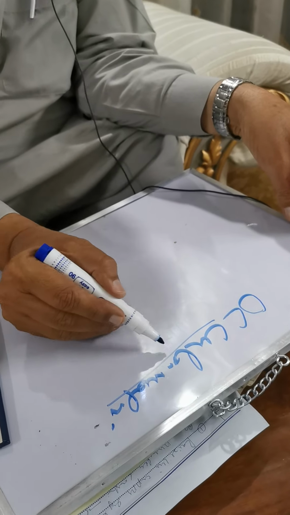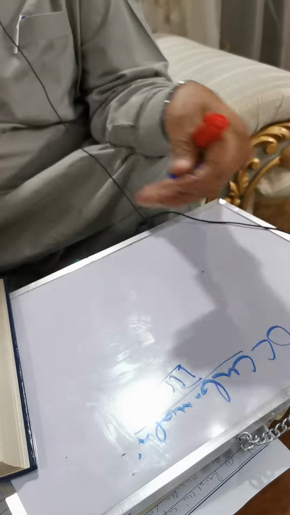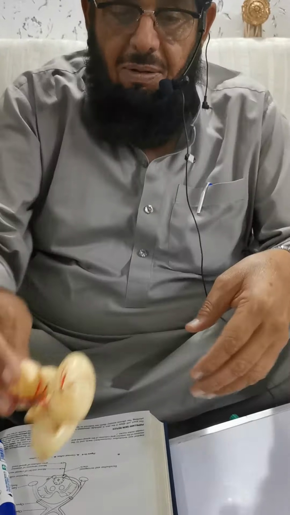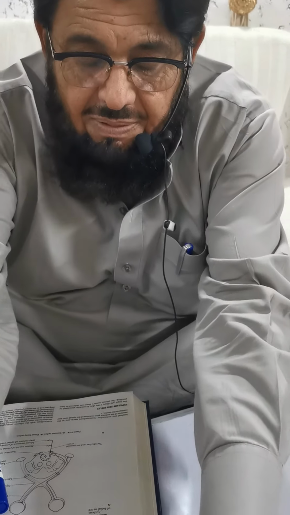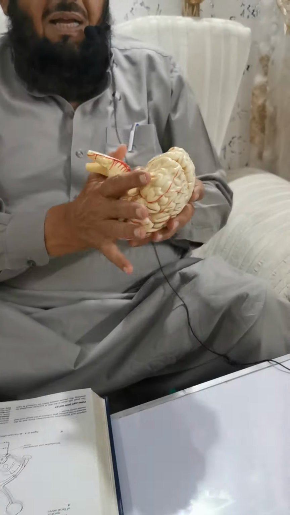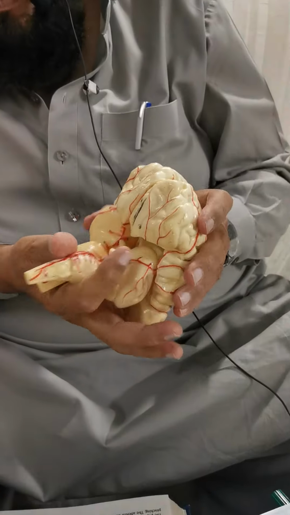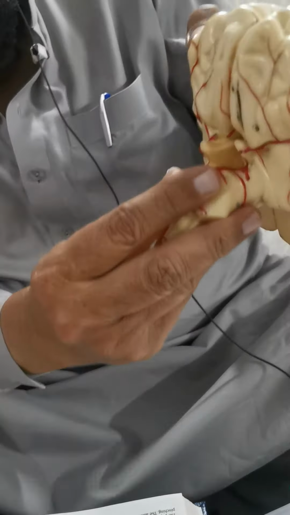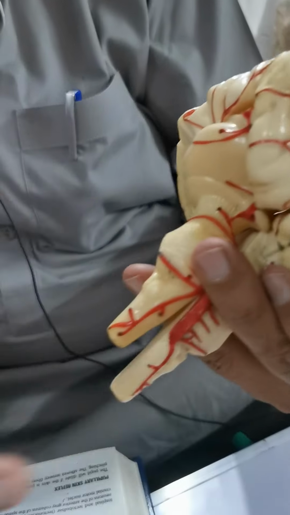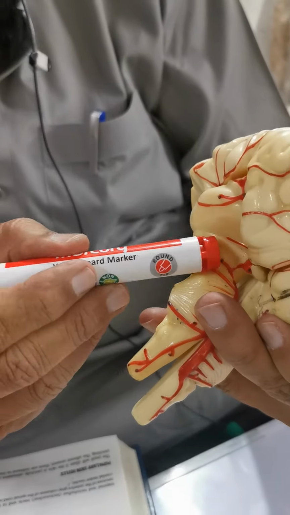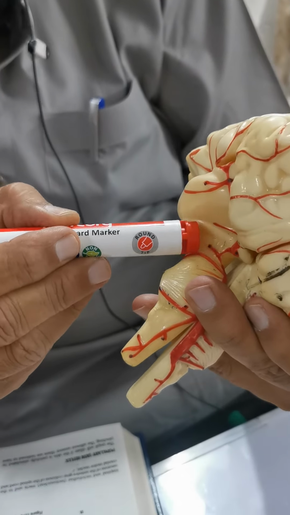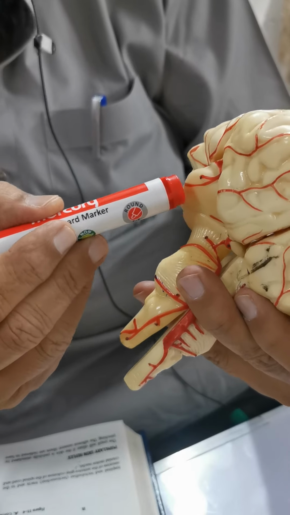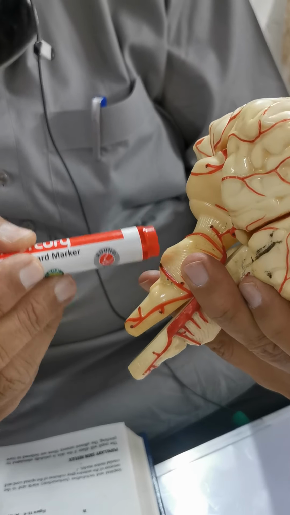Oculomotor nerve, it is the third cranial nerve, and note it is the nerve of the midbrain. Look, this is the cerebrum, and then the diencephalon, and then this part over here is the midbrain, the connecting stalk between the diencephalon and the hindbrain.